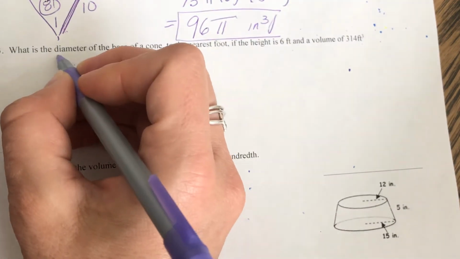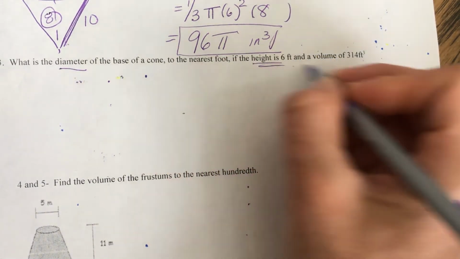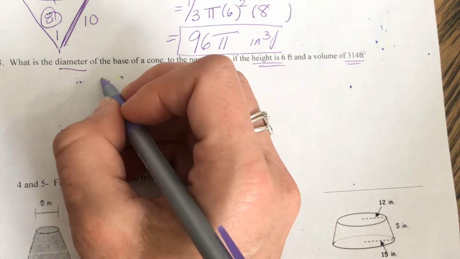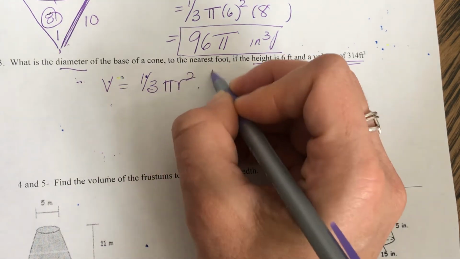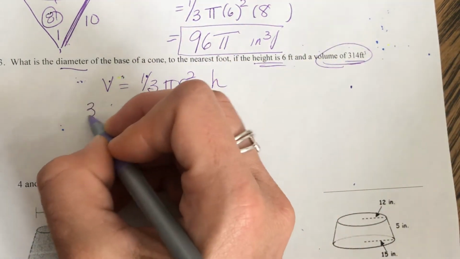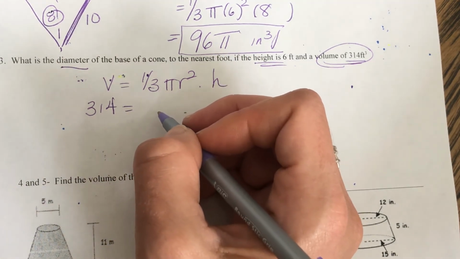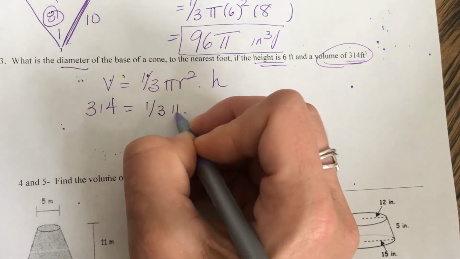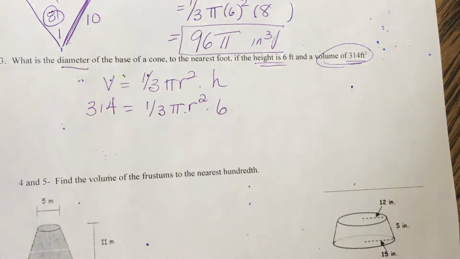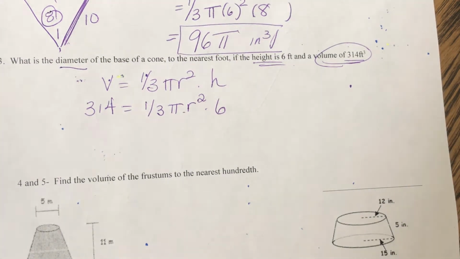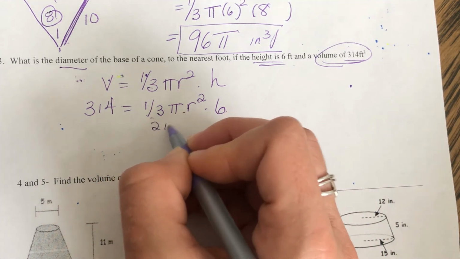Okay, number 3. What is the diameter? All right, so I want the diameter, so you're working backwards. Height 6, volume 314. All right, so let's put our formula in here. We have 1/3 pi r squared, height, volume 314 equals 1/3 pi, don't know the radius, so I'm gonna put this times my height, which is 6. All right, so in the calculator, we can do like 1/3 of 6, which we all should know is 2, so this becomes 2 pi r squared.